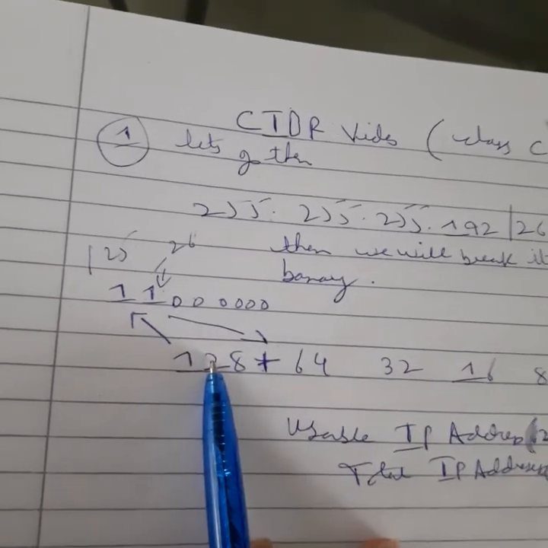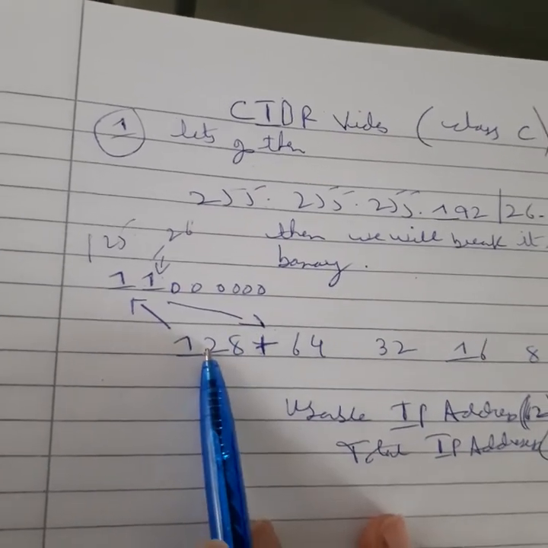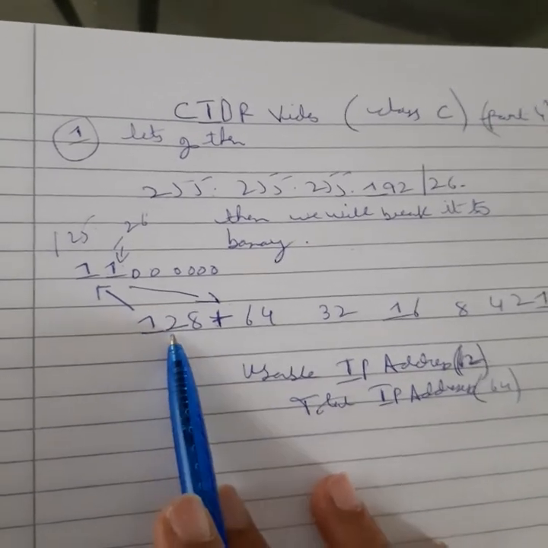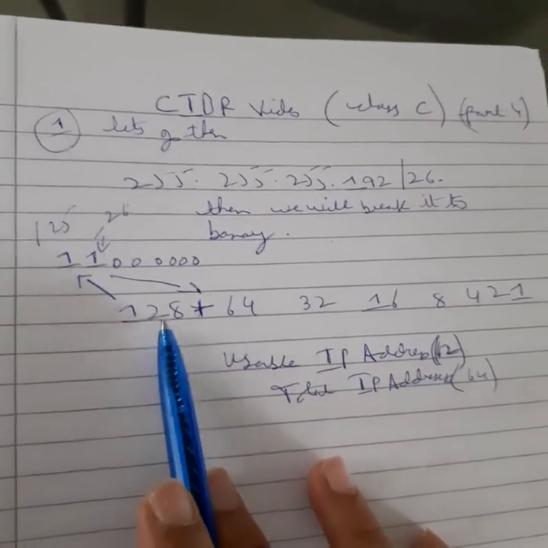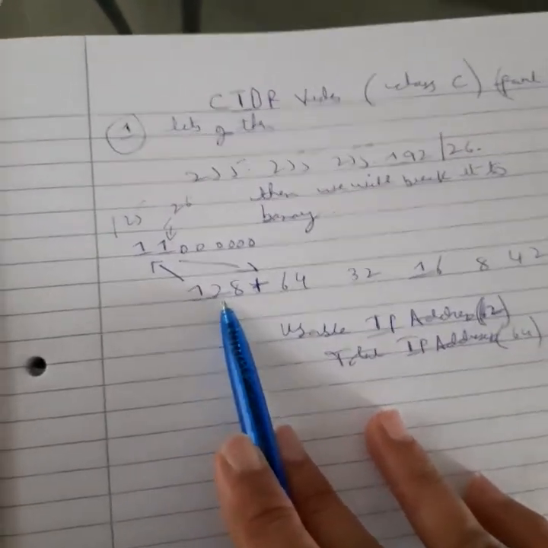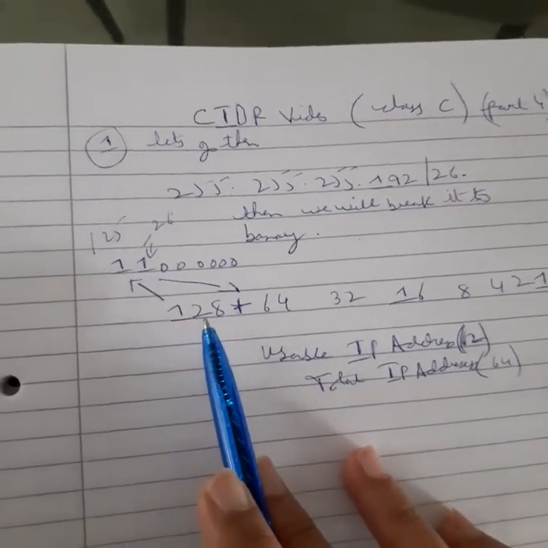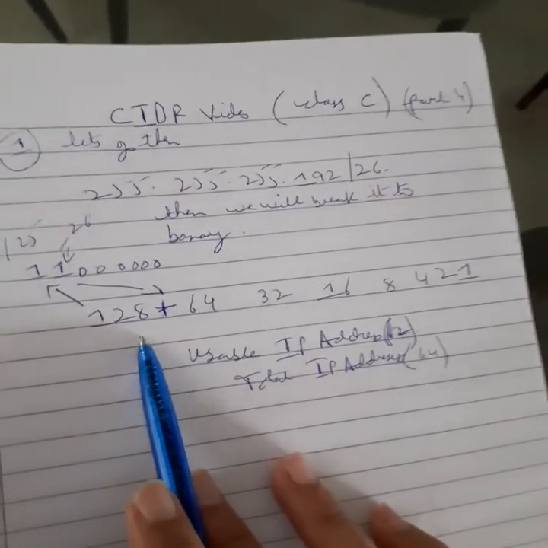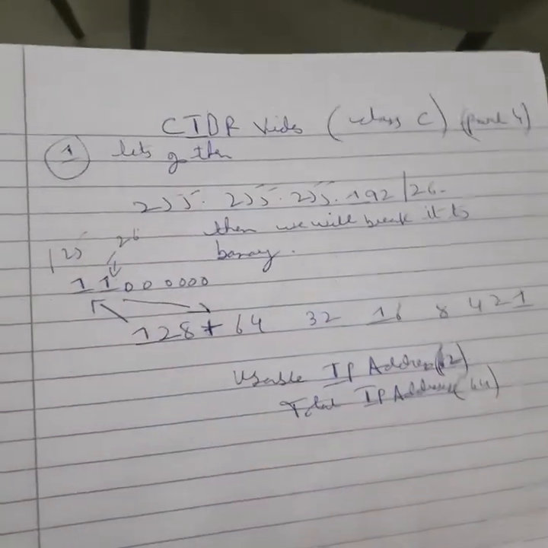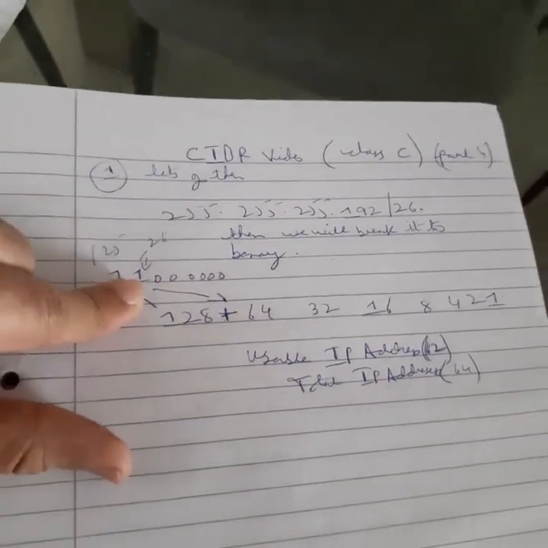/25 has 128 available IP addresses. 2 of them will be allocated to the broadcast address and the subnet address, so we are left with 126. Just remember this, don't confuse yourself with the broadcast address and the subnet address. Also, usable IP addresses in /26, as I'm saying, it's very easy. Just need to know the concept.